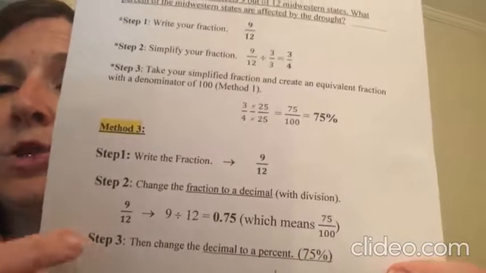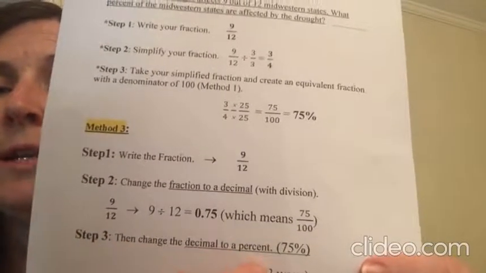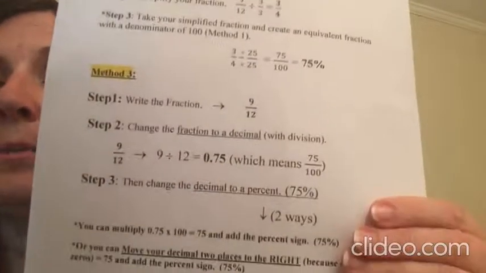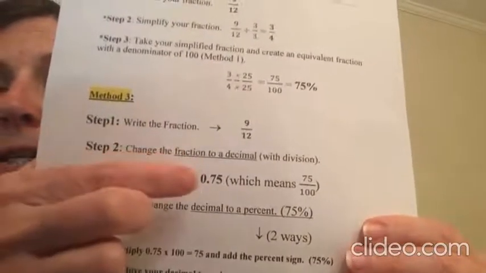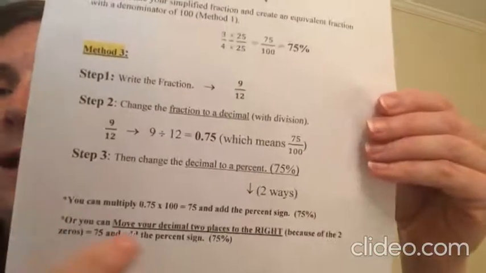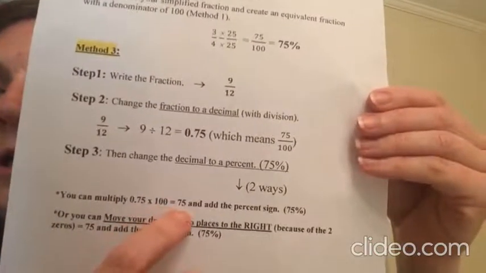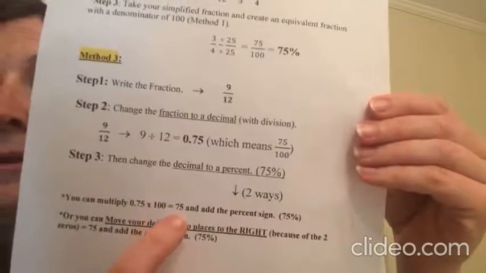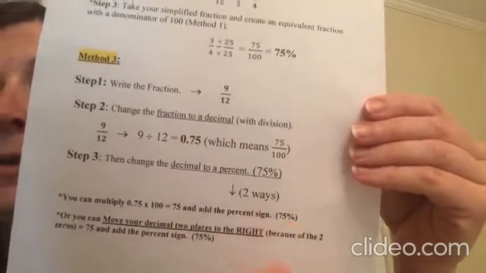Step 3, change the decimal to a percent. So to change my decimal to a percent, all I need to do is multiply that decimal by 100. So 0.75 times 100 equals 75, and then add the percentage sign. So 75%.